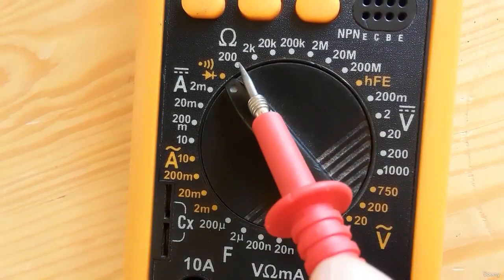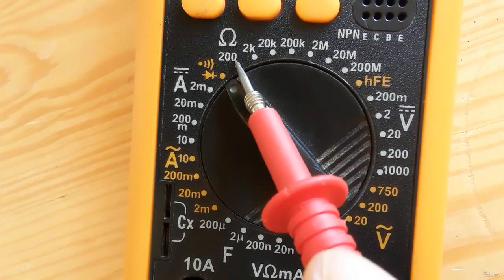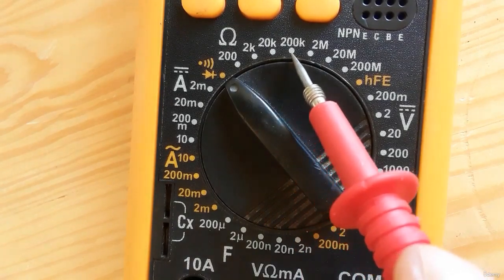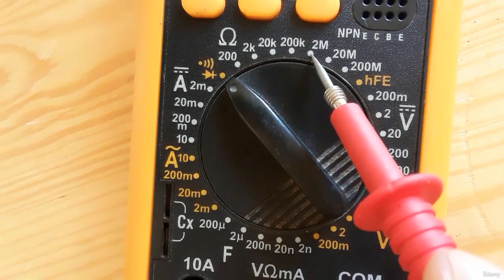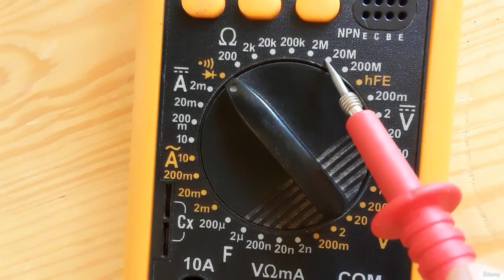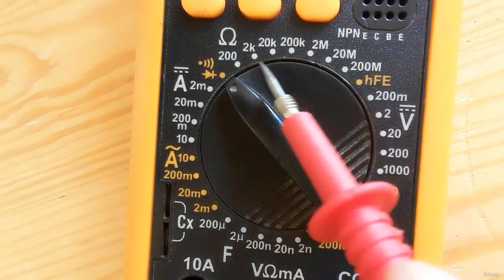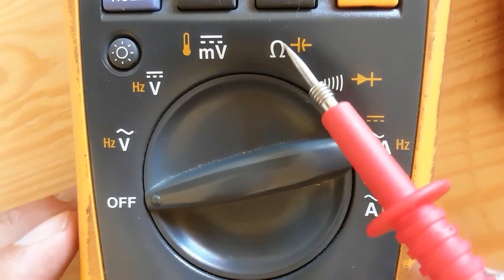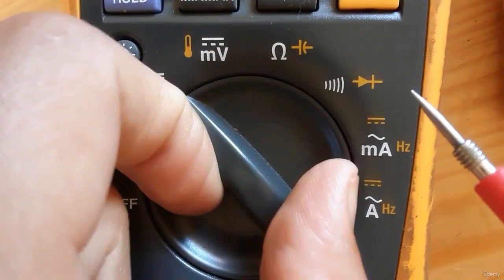And here we have the resistance, we have ohm, with gradation or scales. Okay, 200 ohm, 2K, 20K, 200K, 2 mega ohm, 20 mega ohm, and 200 mega ohm. And here, as you can see, this is another digital multimeter. We have resistance, but we don't have scales here.